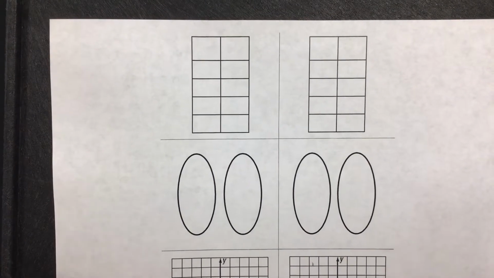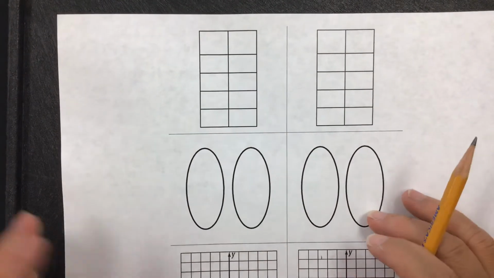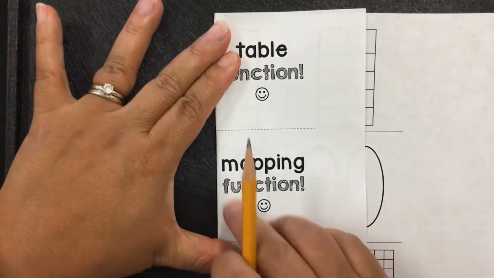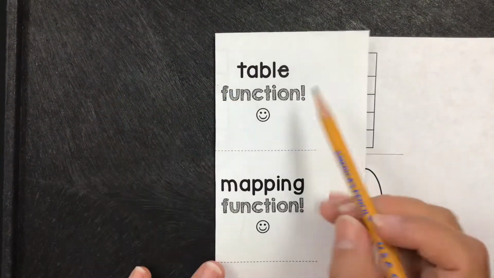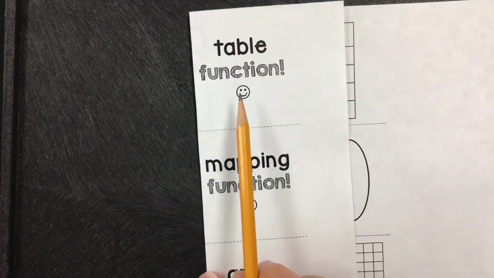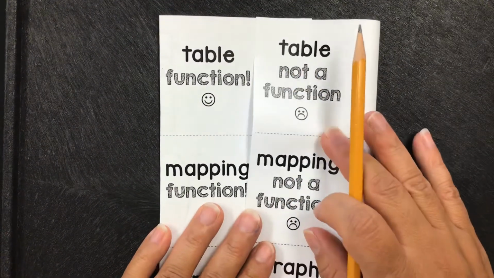This handout is for section 1-6 relations. I want you to make it face this way, and you're going to fold it in like this. And what we're looking at is the relationship between our x and y values in a table, mapping, and a graph. And tell whether it's a function or, if you fold the other side, not a function.